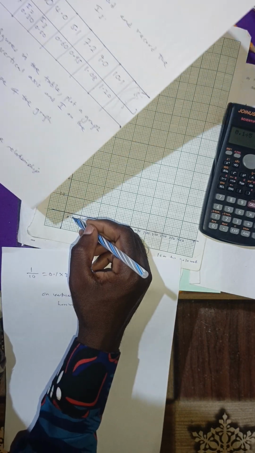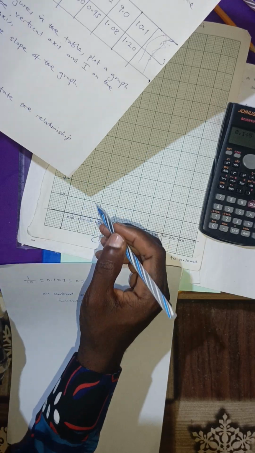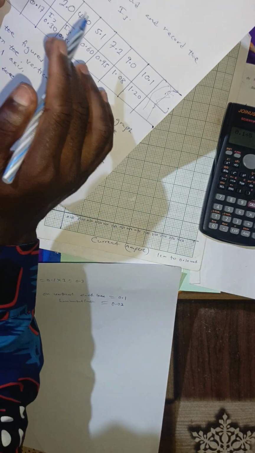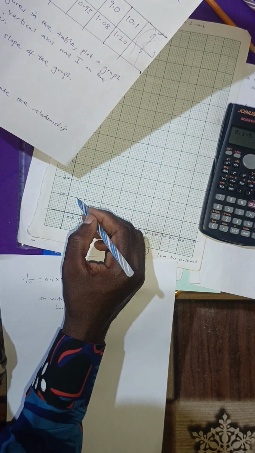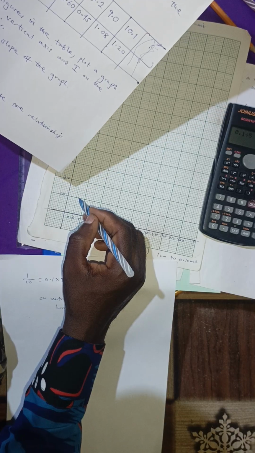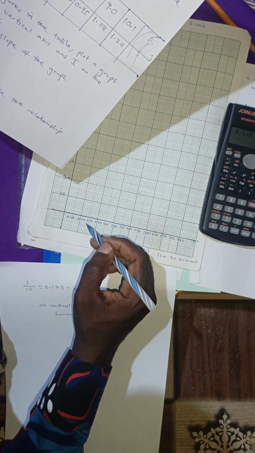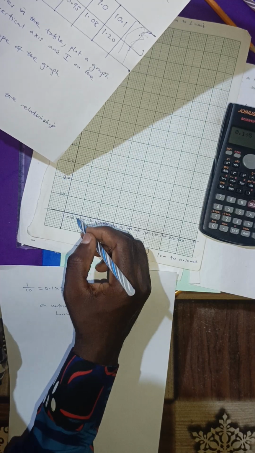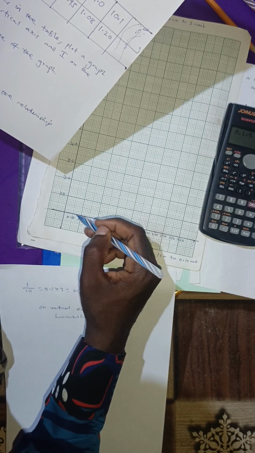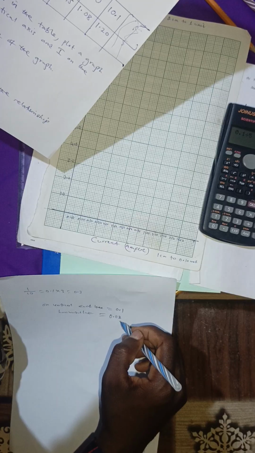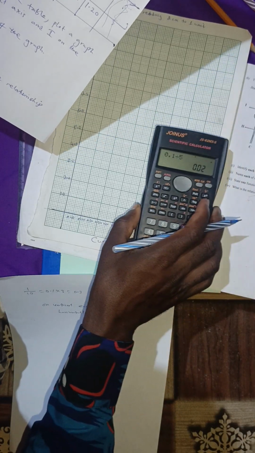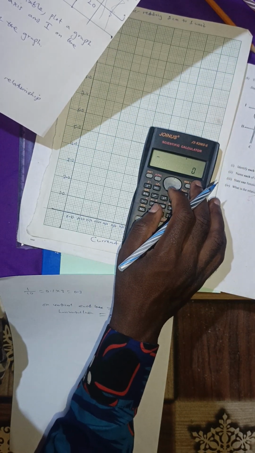So in the voltmeter we have 1.0, that is here on the voltmeter reading, and here we have 0.17. Each line is giving us 0.02. We keep on adding 0.02 as we move on.